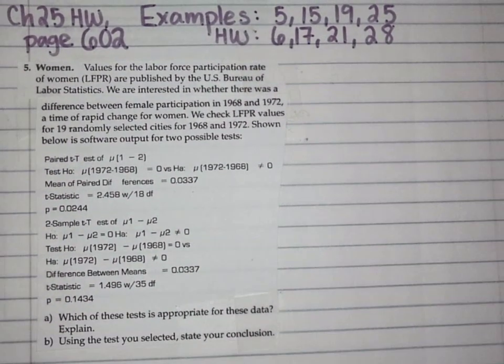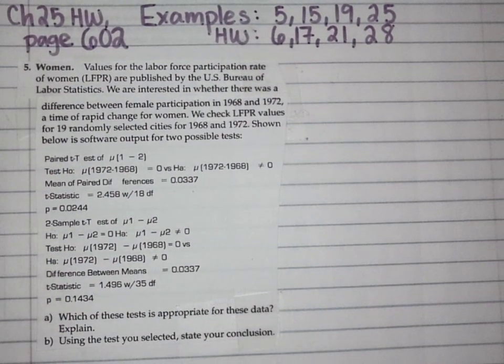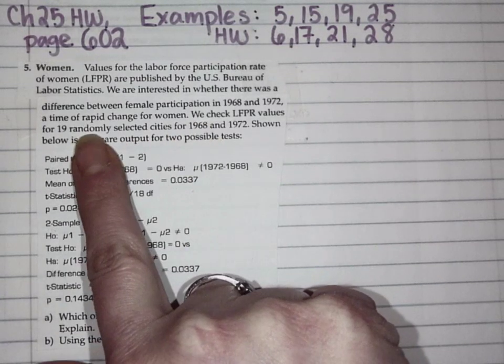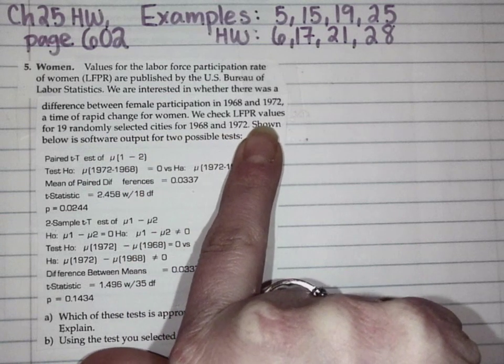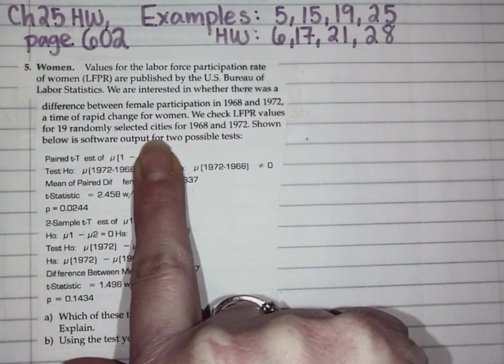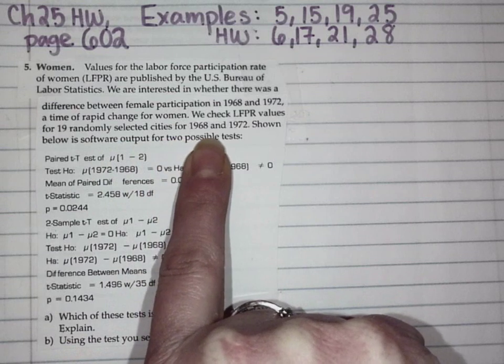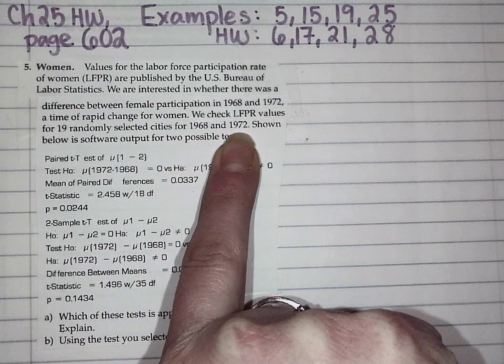Okay, so this one says values for the labor force participation rate of women, LFPR, are published by the U.S. Bureau of Labor Statistics. We are interested in whether there was a difference between female participation in 1968 and 1972, a time of rapid change for women. We check LFPR values for 19 randomly selected cities for 1968 and 1972.